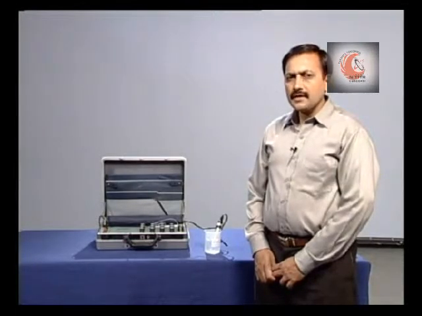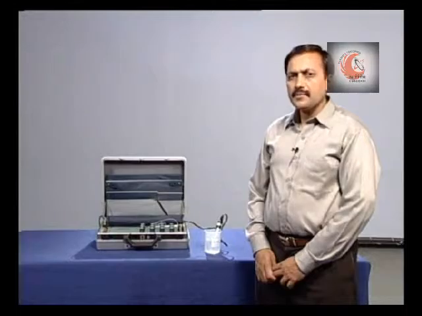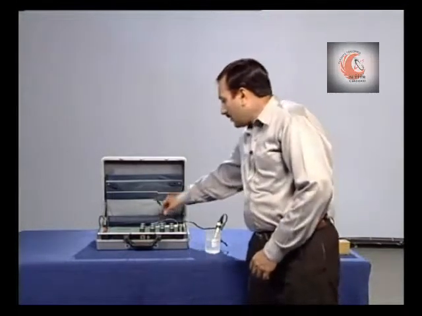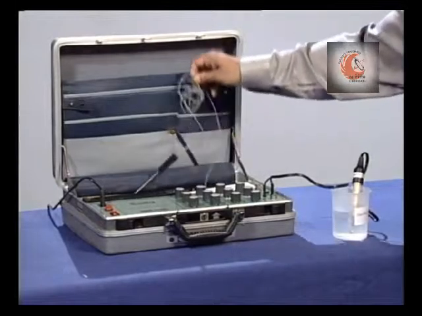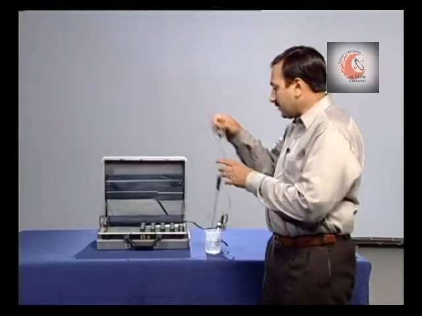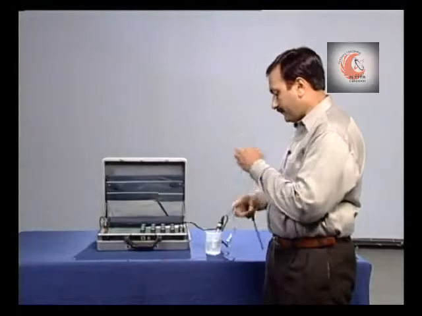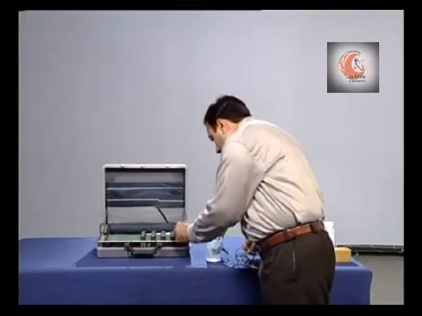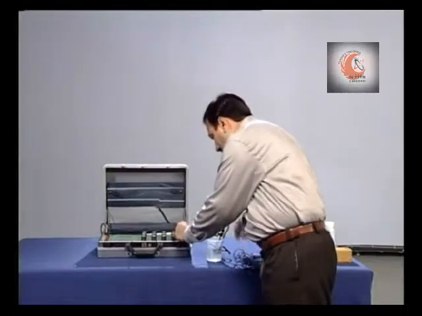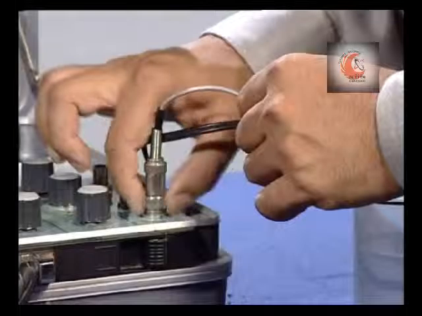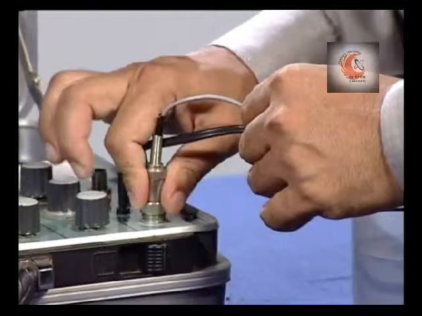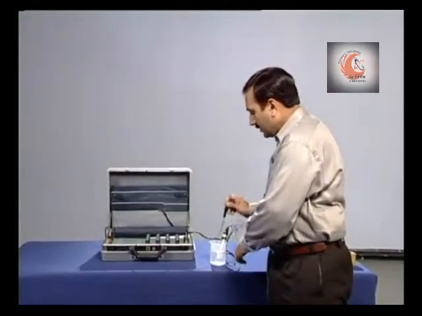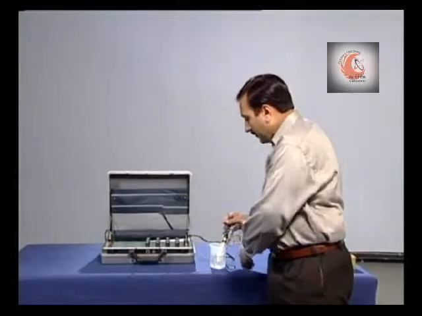Now, let us measure another parameter, say pH value. First, we will connect the temperature probe and measure the temperature of the sample.